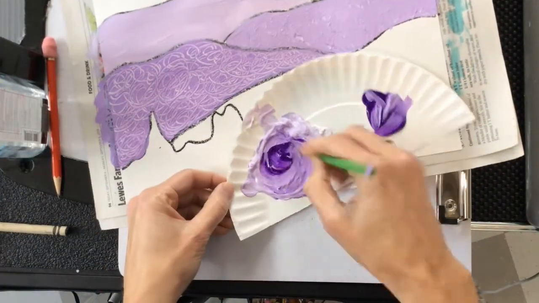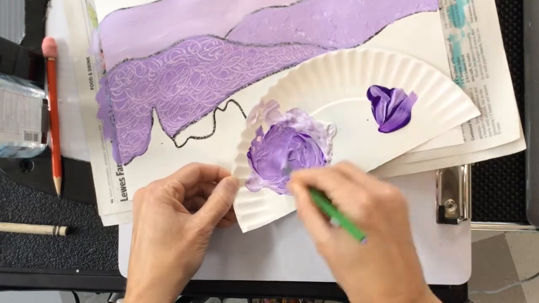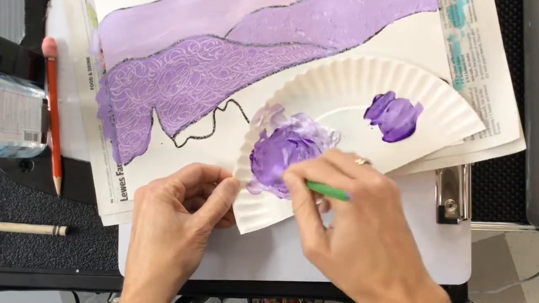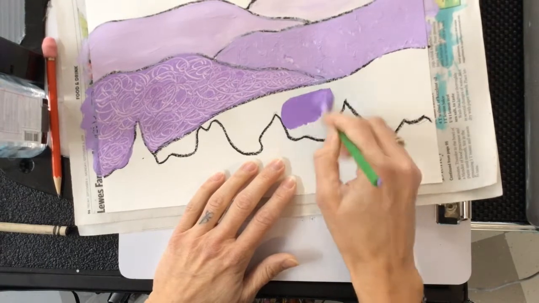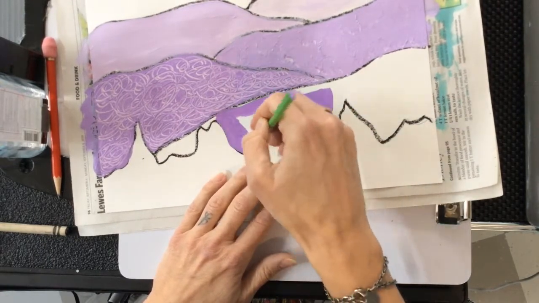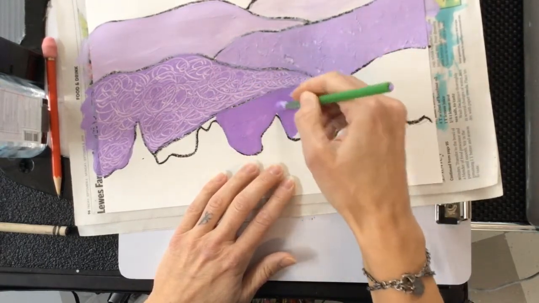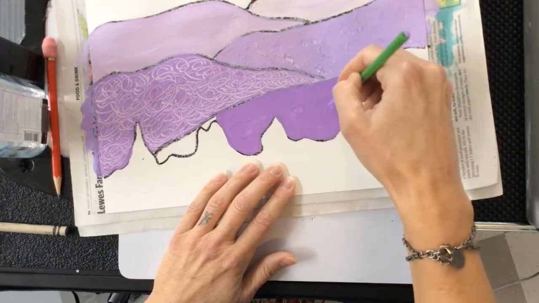All right, on to my last space. I want this to be the darkest of all of the purples. So I'm going to scoop up the rest of that. Might as well use it up, right? Because I'm not going to need it anymore after this. And mix it into my white to definitely get a darker purple than I had last time.